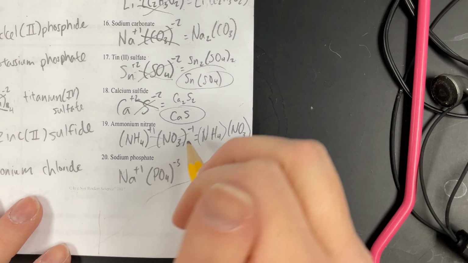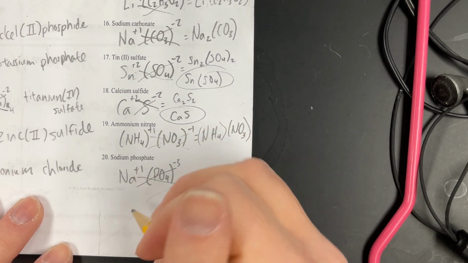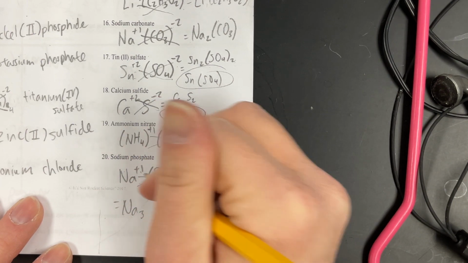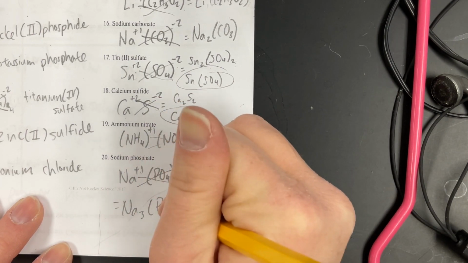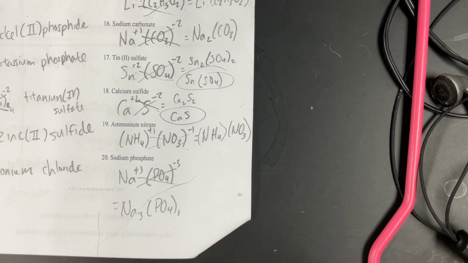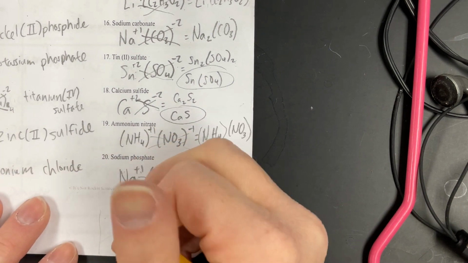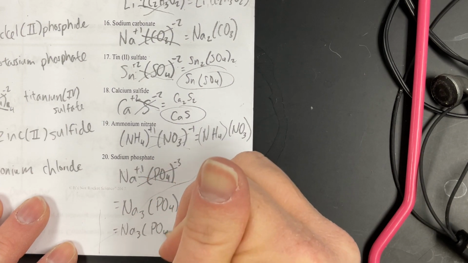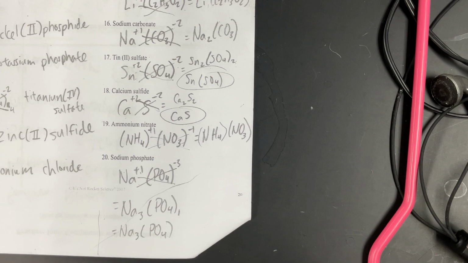So then I'm going to crisscross those numbers, okay? And I'll end up with Na3. And this one will come down here, PO4, and that one comes down here. If you want to drop the one and make it silent and drop the parentheses and make it silent, you could just write it as Na3 PO4. Or if you want to leave it like this, it just ends up being Na3 PO4. Like I said, I like to leave the parentheses to remind myself, hey, that's grouped together. That's a polyatomic ion.